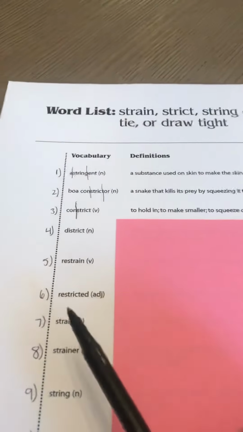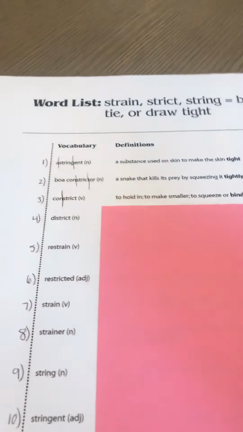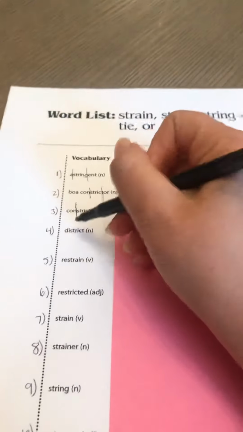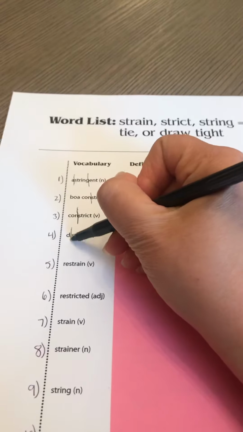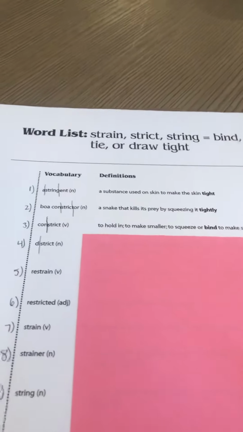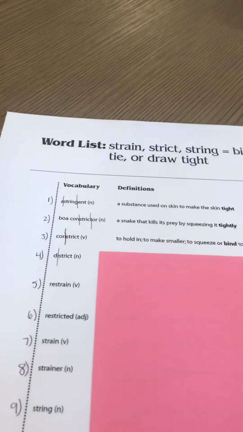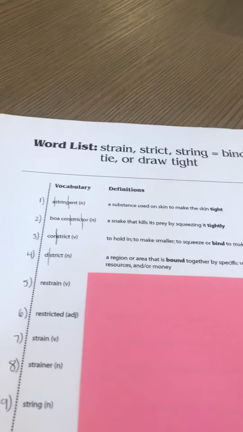Moving on to the next word, number 4 is district. District is a noun, and we've all heard this word before, okay? And let's see where the word part is. Right here, we see the word strict, and it is a noun. So let's see what the word part having to do with tight or draw tight or bind has to do with the word district as we know it.